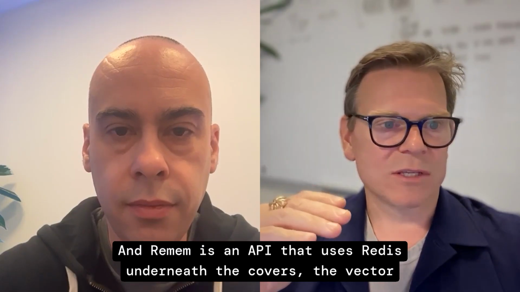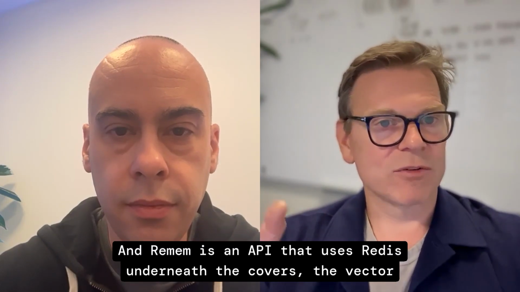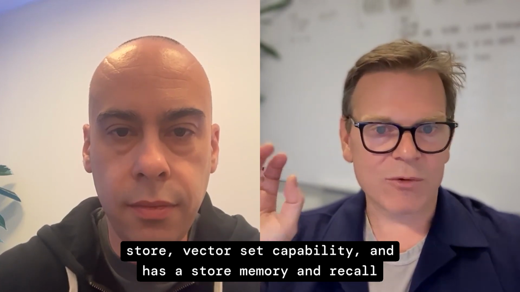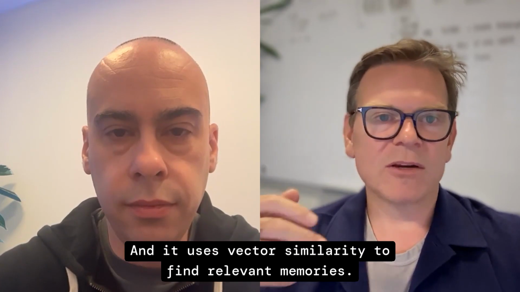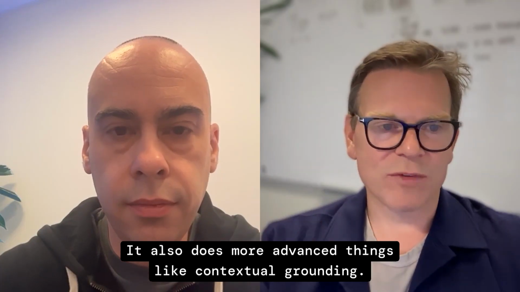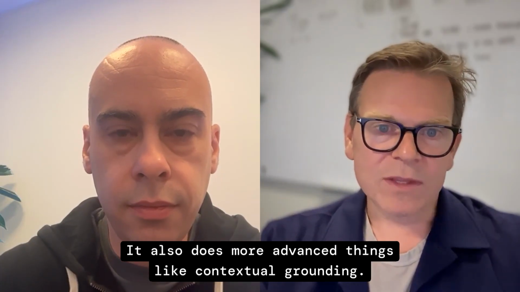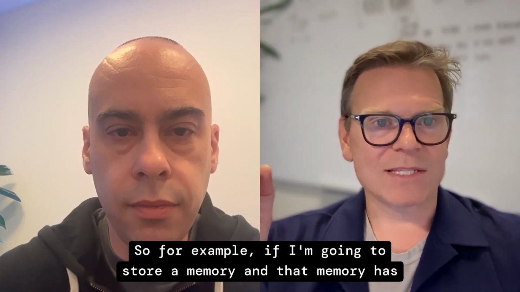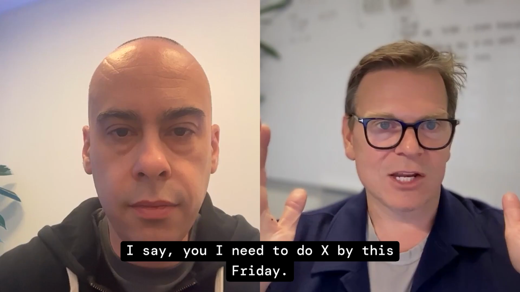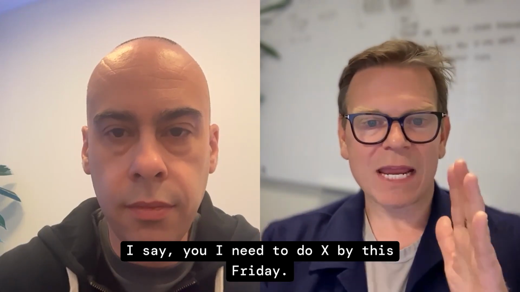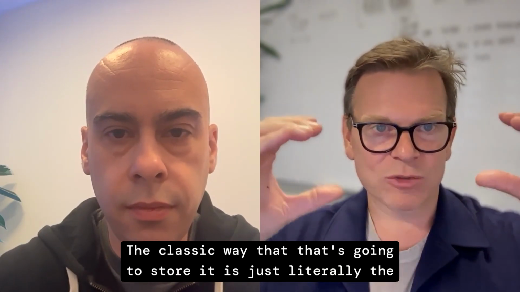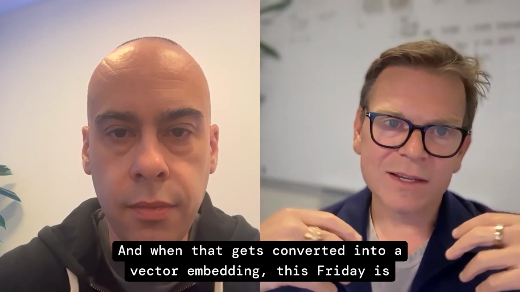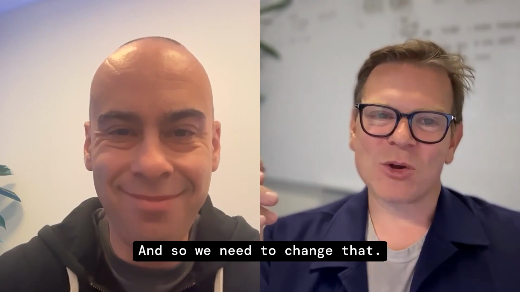And Remem is an API that uses Redis underneath the covers, the vector set capability, and has a store memory and recall memories. And it uses vector similarity to find relevant memories. It also does more advanced things like contextual grounding. So for example, if I'm going to store a memory and that memory has a temporal reference, like I say, I need to do X by this Friday, the classic way is to store literally the text that says this Friday. And when that gets converted into a vector embedding, this Friday is every Friday. And so we need to change that.